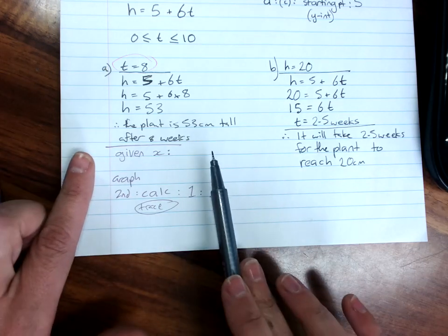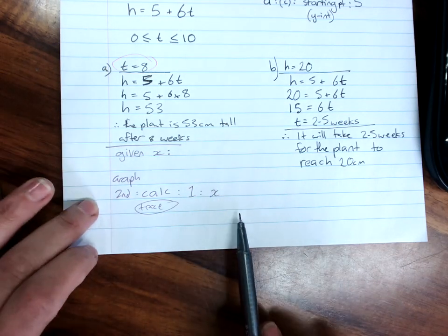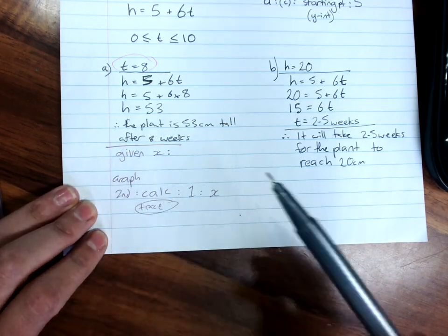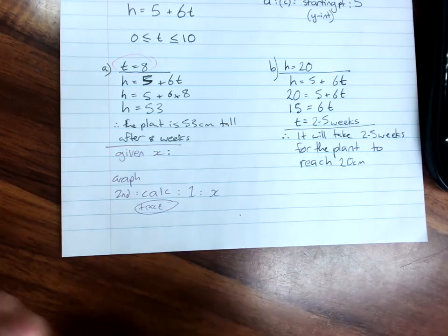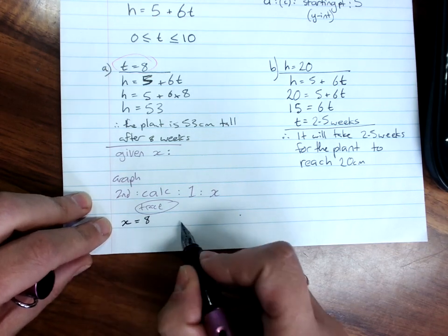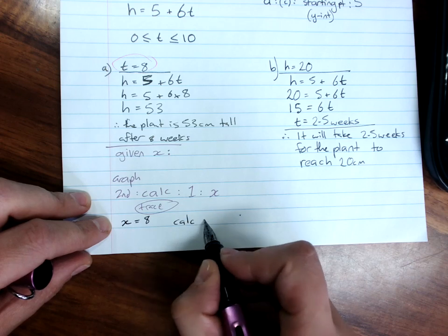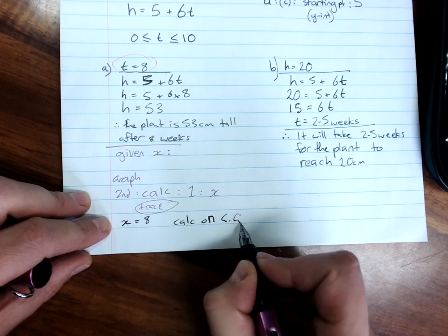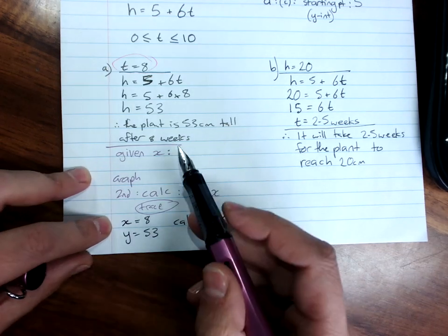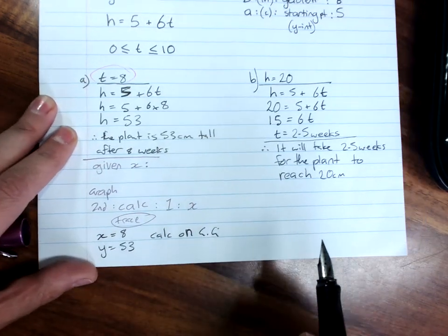And that is fine. If you want to solve this that way, your working would be x equals 8, calc on GC, y equals 53, and you would have to still give your word answer.